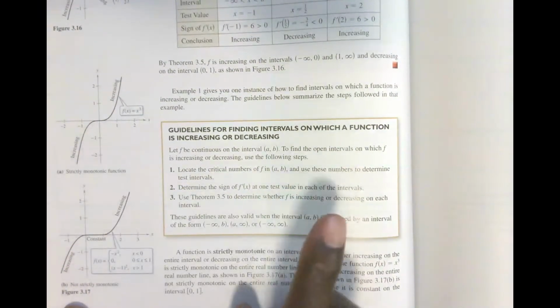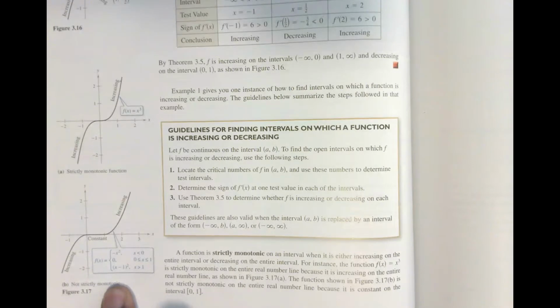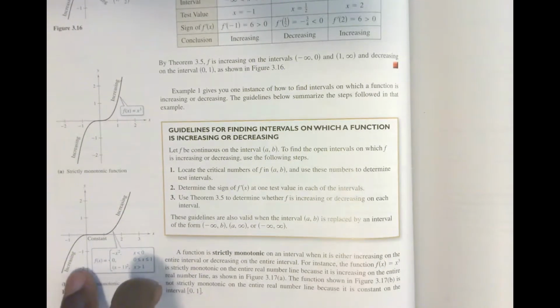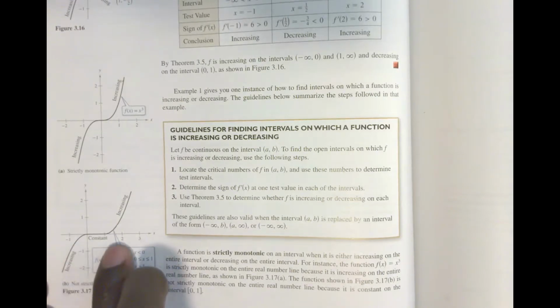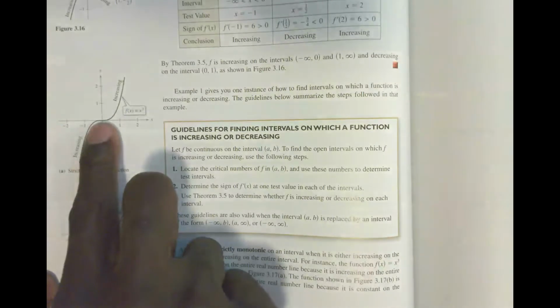Here is a piecewise function: the function equals negative x squared when x is less than 0, 0 when x is between 0 and 1, and x minus 1 squared when x is greater than 1. They show in this example that the function is increasing, constant, and increasing, but not so here.